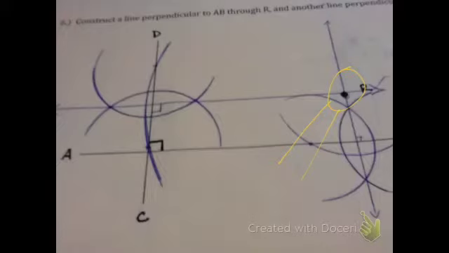Take your compass out and pick your favorite radius and draw your arc so it crosses your line more than once. It has to cross twice. And when you do that, you're going to get a point over here and a point that actually I didn't fit on my screen here.